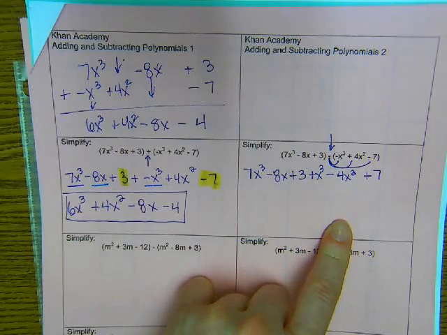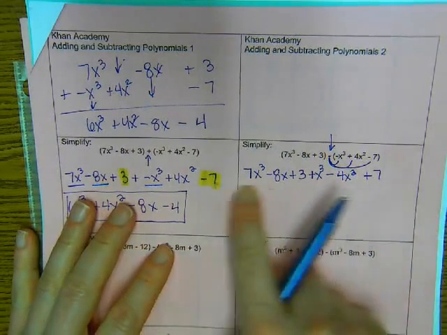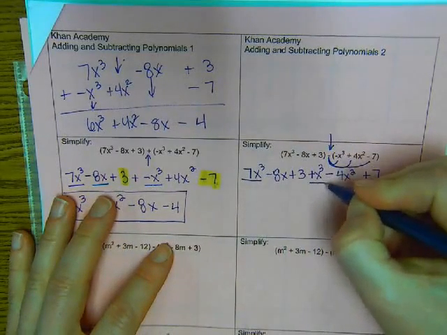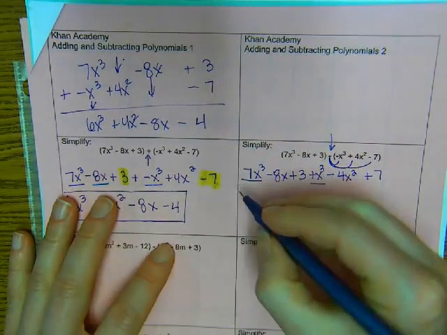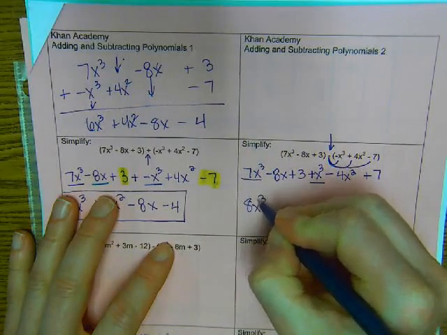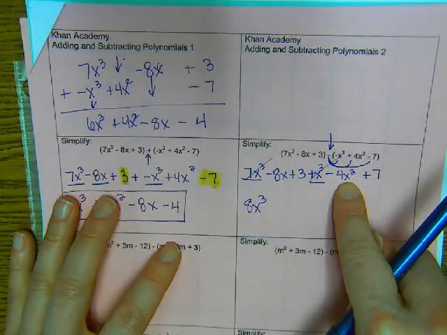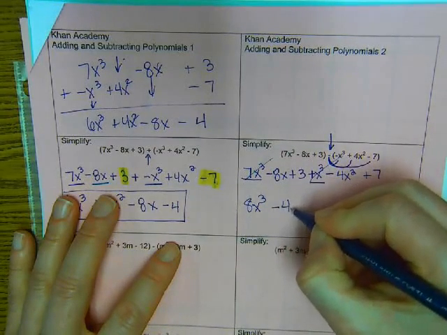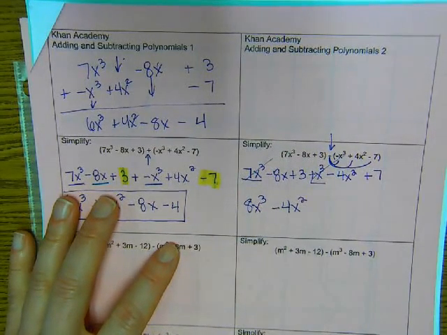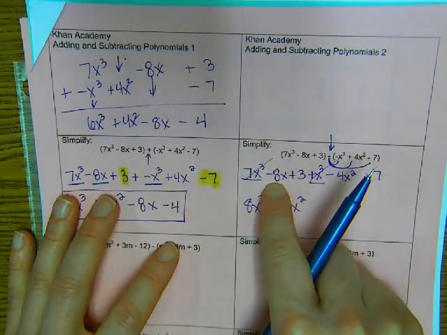All right, now let's add some like terms. What about x cubed? 8x cubed. Minus 4x squared. Minus 8x.